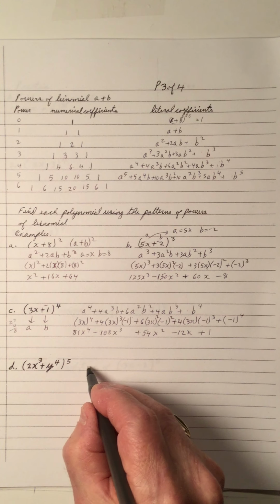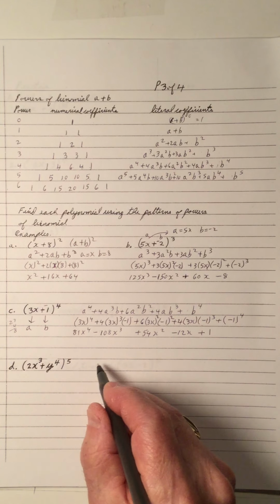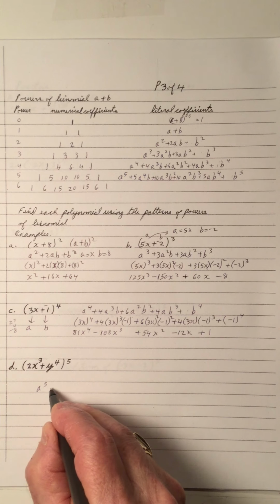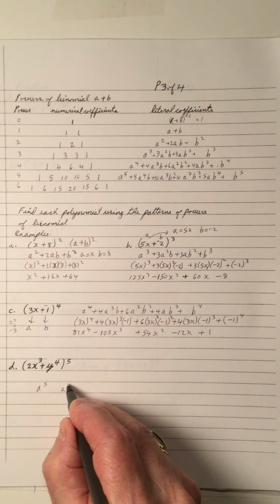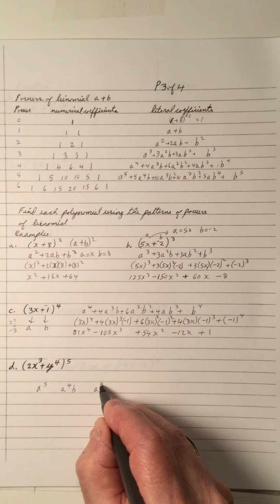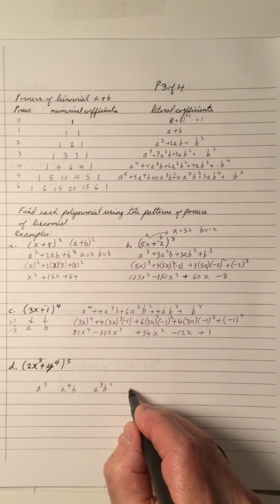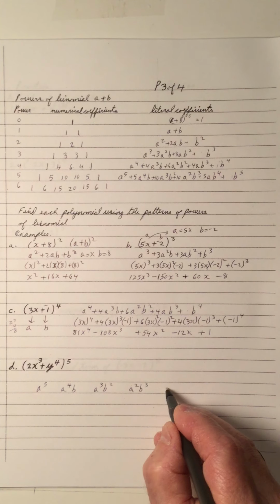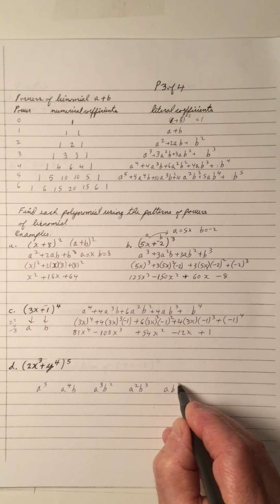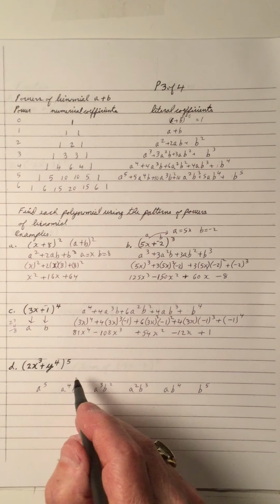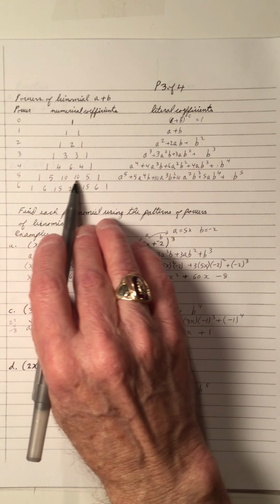And we have this one. Ooh, we got the fifth power. This is going to be a long one. So I have A to the 5. I got an A, 4B. I got an A, 3B squared. And I got an A squared B cubed. And I got an A, B to the 4. And I got B to the 5. And fifth power is right here.